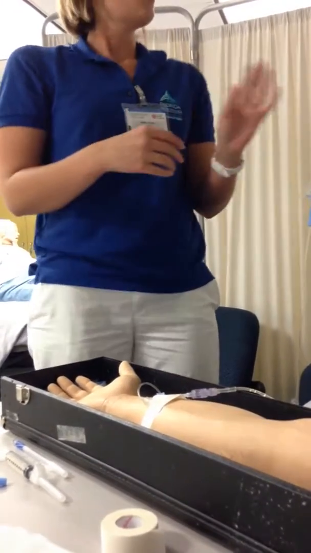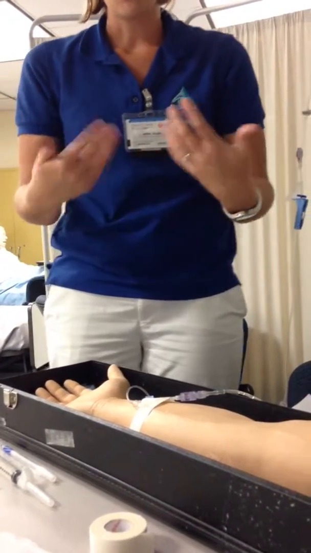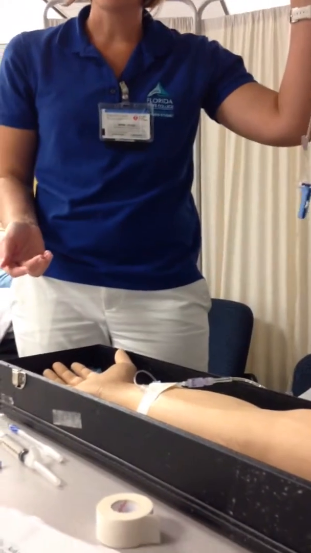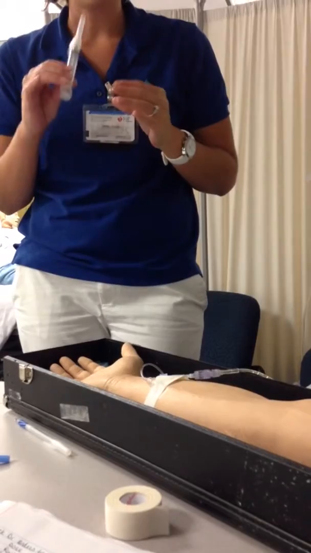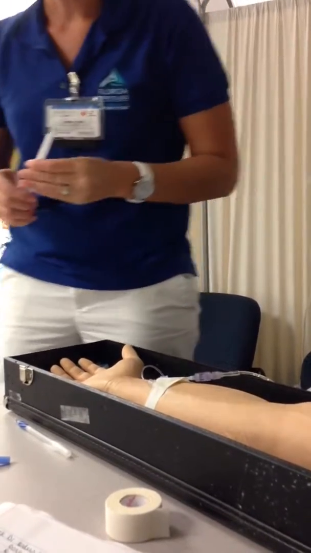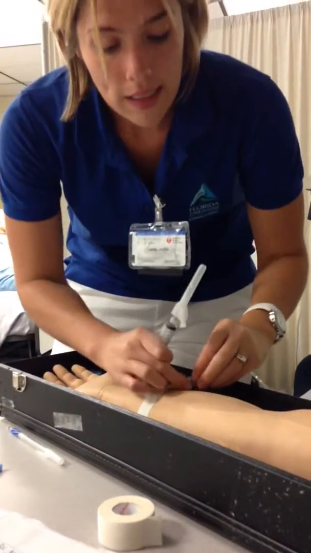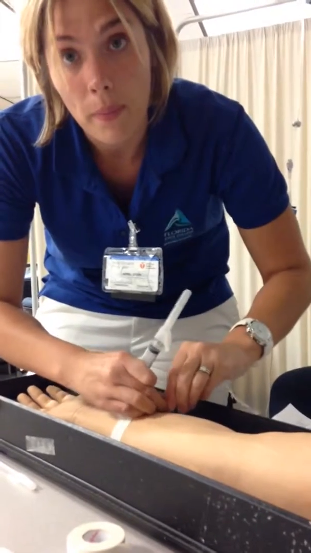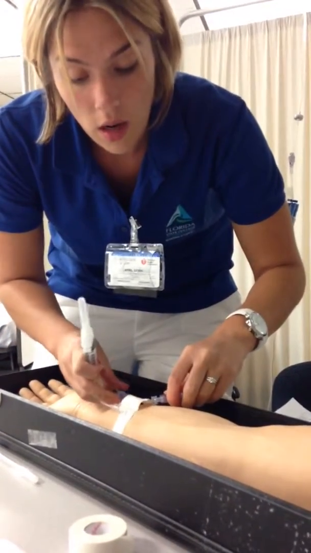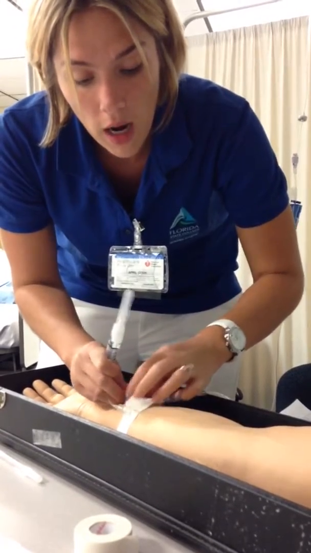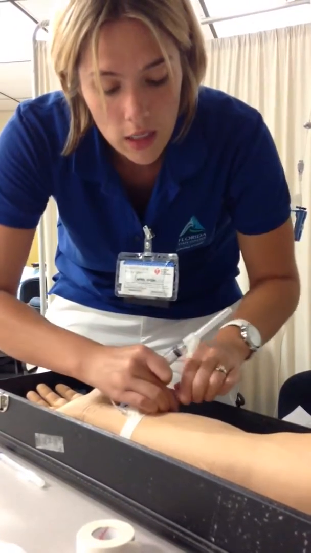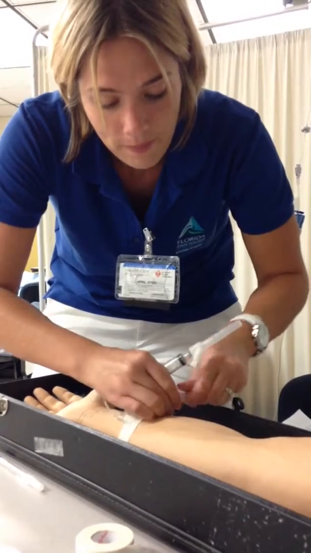At this point, an hour has passed. Now I come back in. My mini bag is empty. The medication has come in. I still have 3 mLs left of my normal saline. I am going to disconnect from the port. I'm going to clamp it at this moment right now. I'm going to disconnect.